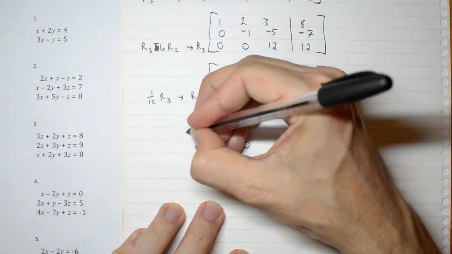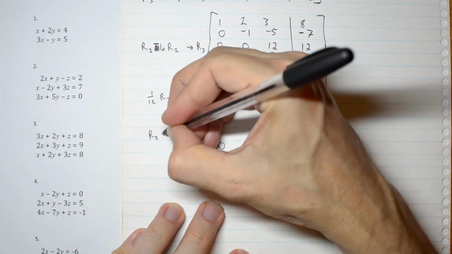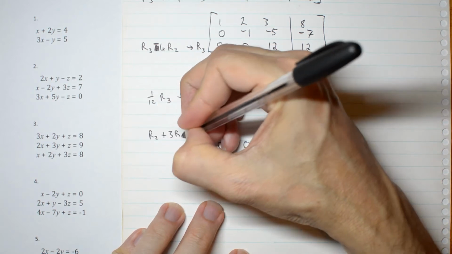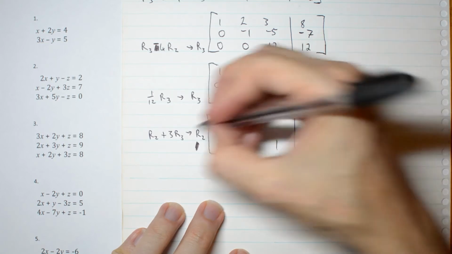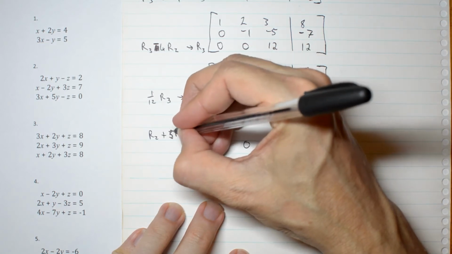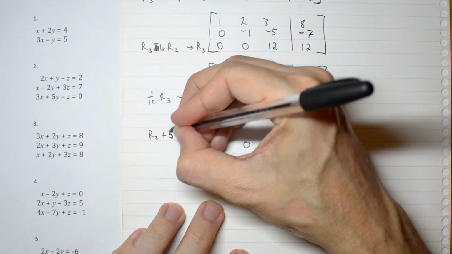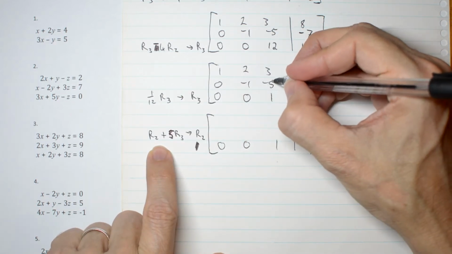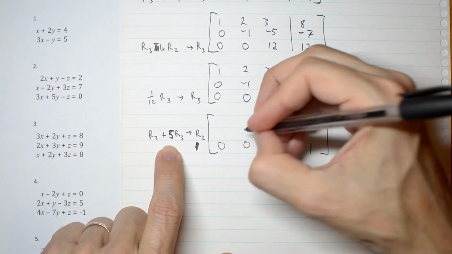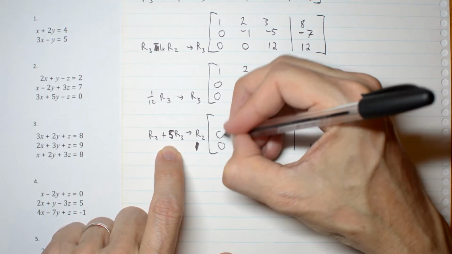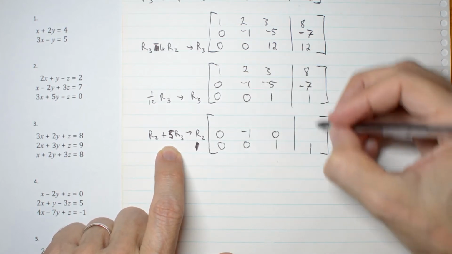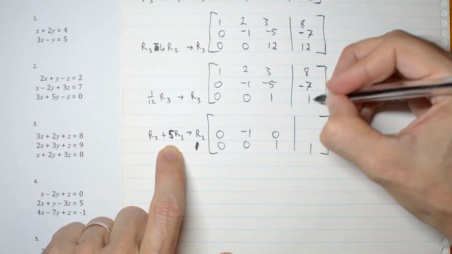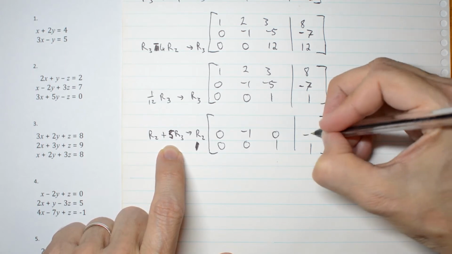Row 2 is going to become row 2 plus 3 lots of row 3. Not 3, 5. 5 lots of row 3. I've got 3 on the brain because it's row 3. All right. So, -5 plus 5 is 0. Sorry, I forgot these ones. -1 won't change. -7 plus 5 is -2.